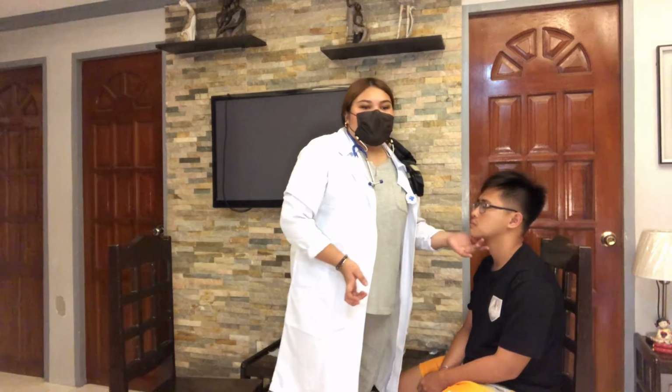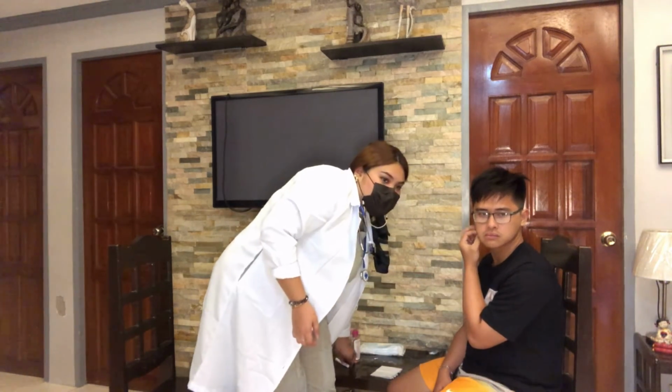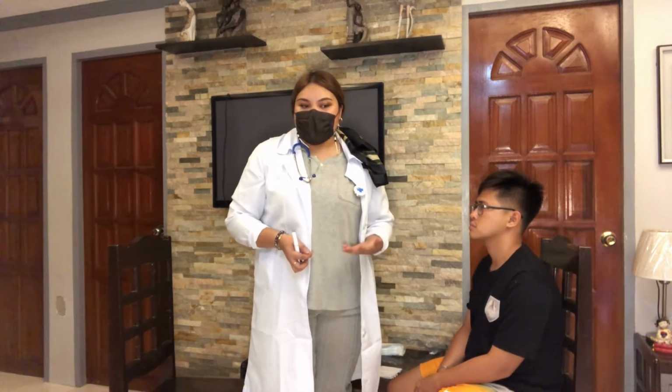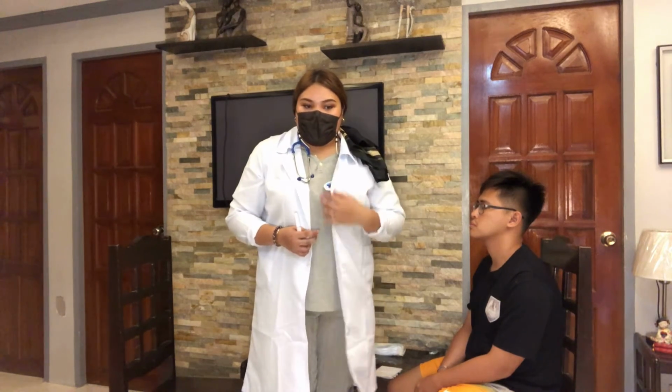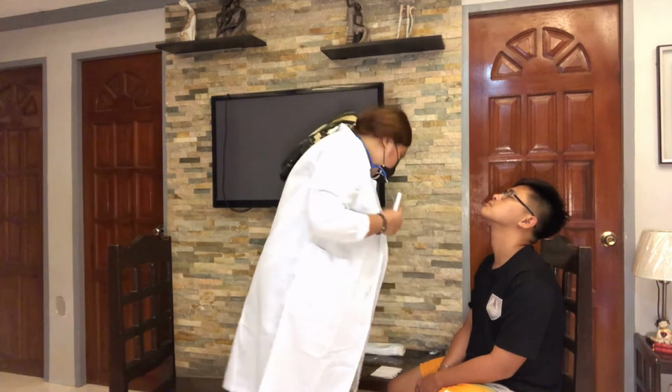Now, when assessing the nasal cavity, we're going to be using our pen light. Then we would inspect the nasal septum for any deviation, any presence of discharge, redness, and swelling. Then we'll position the head slightly tilted and determine any presence of obstruction.